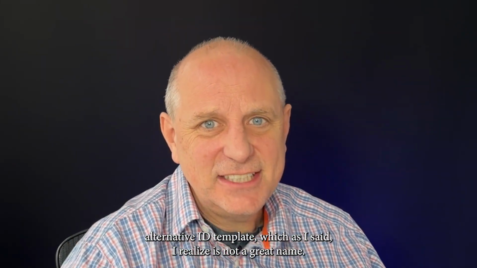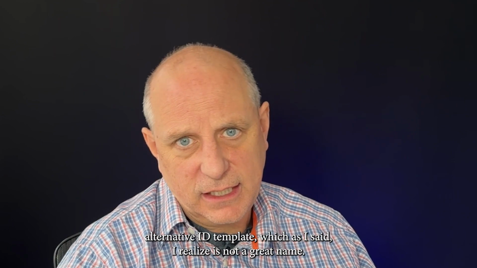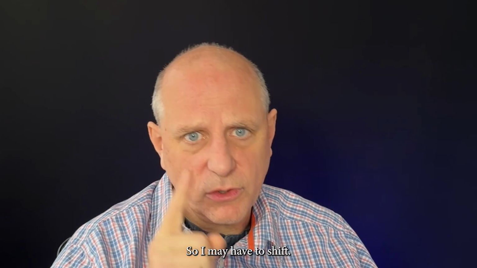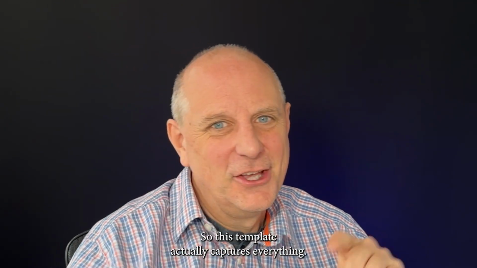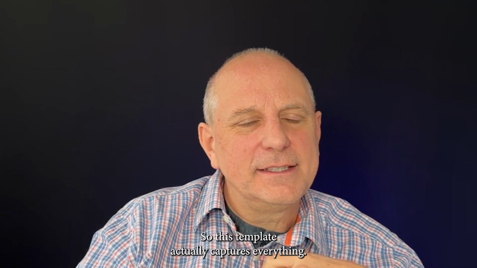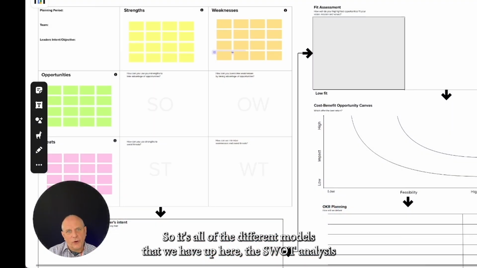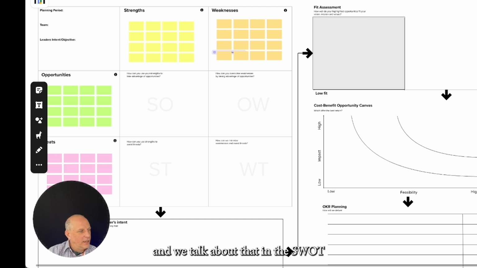Let's talk about our strategic alternative identification template, which, as I say it, I realize is not a great name, so I may have to shift that. This template actually captures everything. So it's all the different models we have up here, the SWOT analysis, and we talk about that in the SWOT analysis video, and that leads down to your actions.